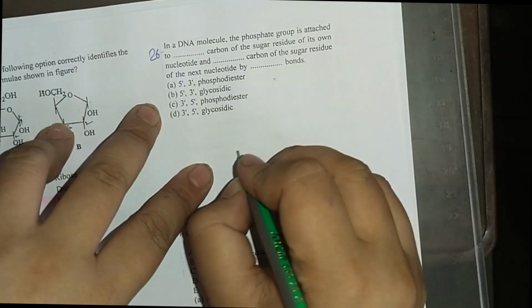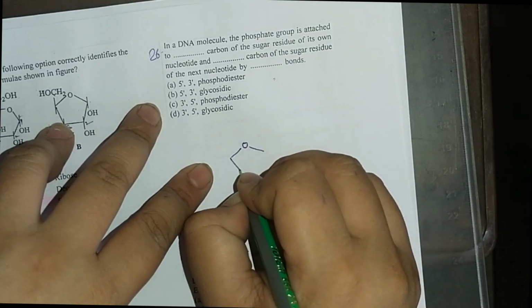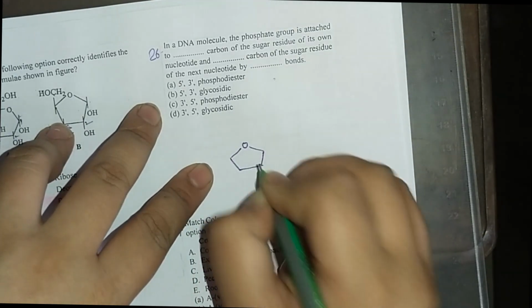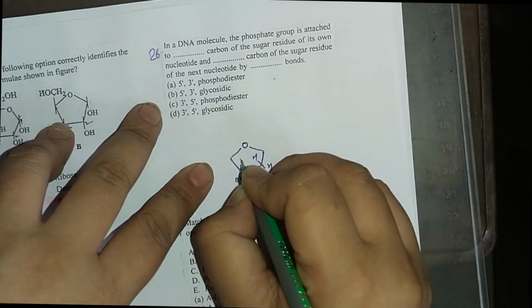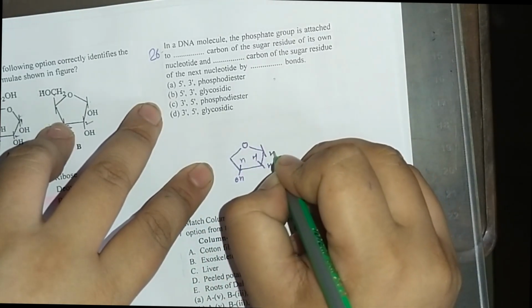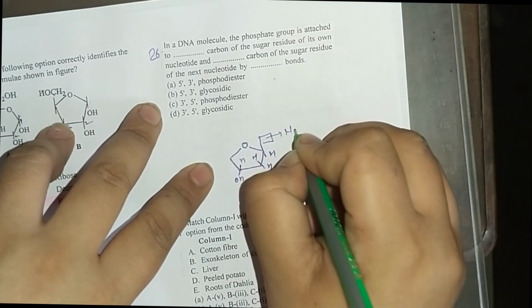So if we look at this according to the structure, see, this is a deoxyribose, H, second carbon, OH, H, here H, and here the nitrogenous base is attached.